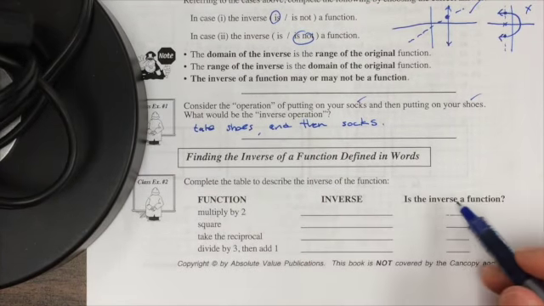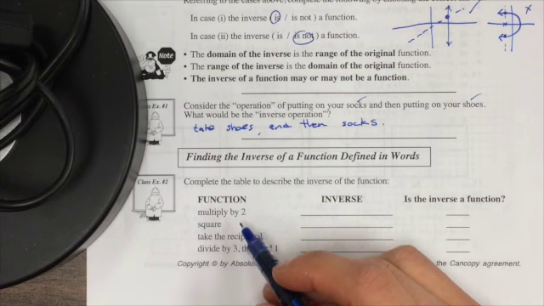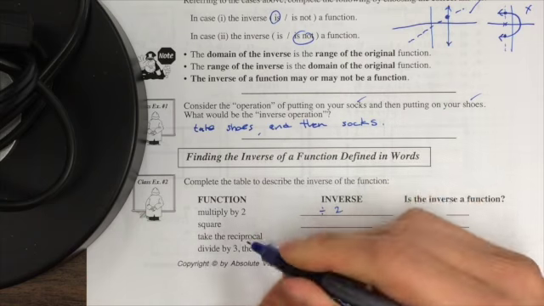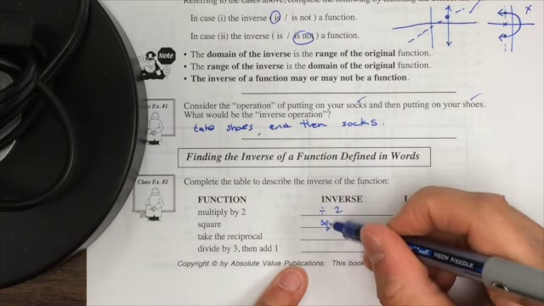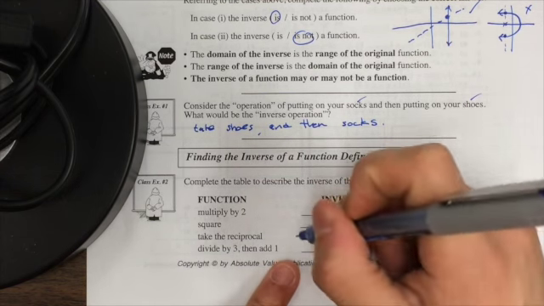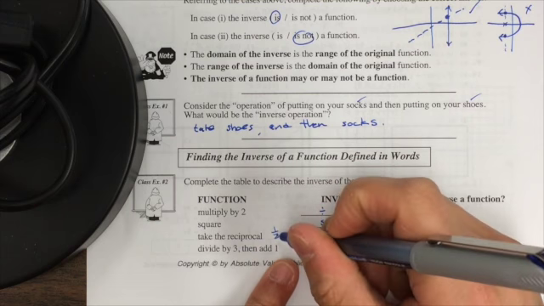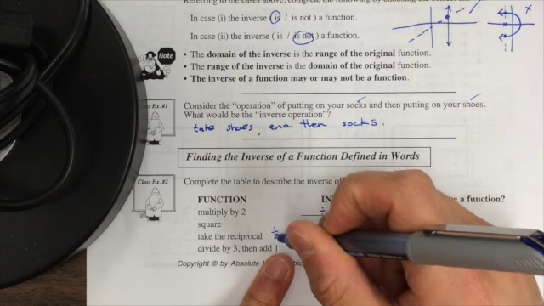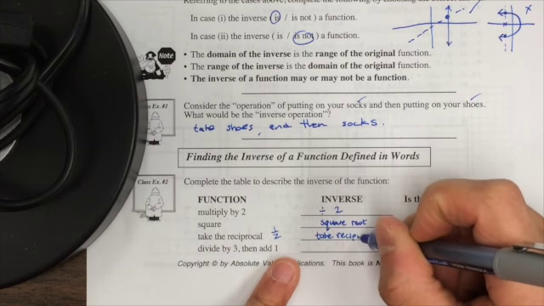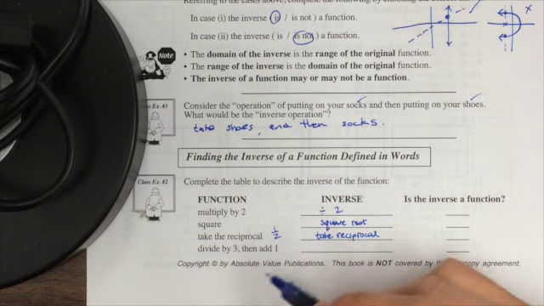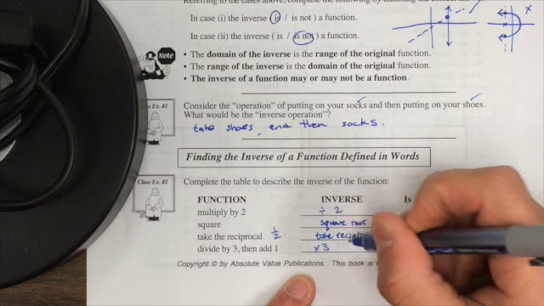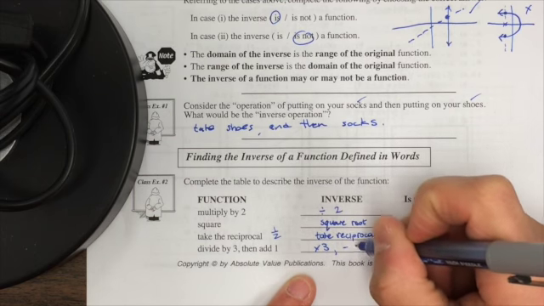Now with our function inverse, if I multiply something by 2, how would I undo that? Well, I would undo that by dividing by 2. If I were to square something, I would square root that. If I were to take the reciprocal, so remember 1 over 2, I would do the same thing. I'd take the reciprocal of 1 over 2, and I'd take the reciprocal again, and that would put it back to my original. If I were to divide by 3 then add 1, I would have to multiply by 3 and then subtract 1.